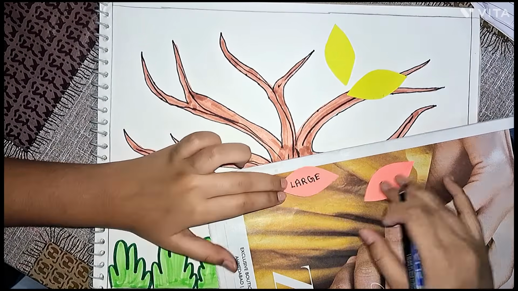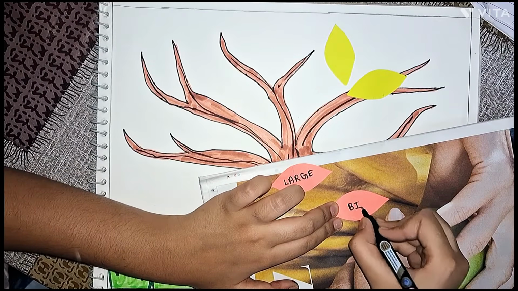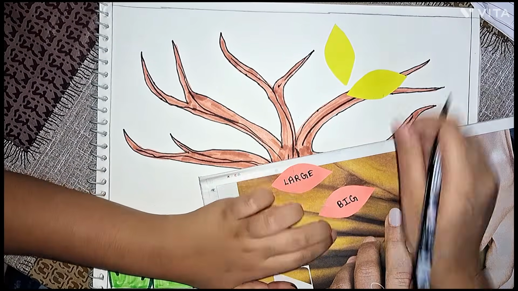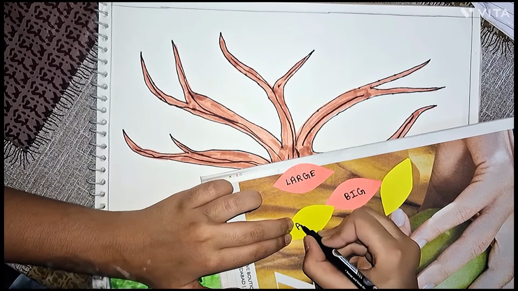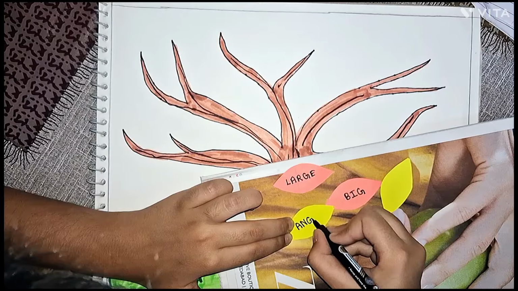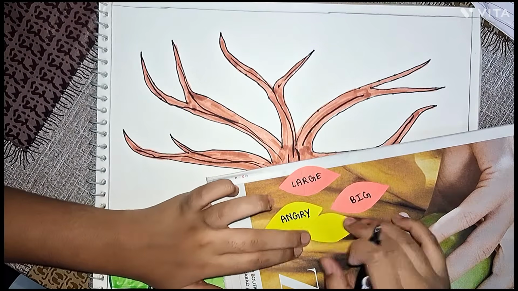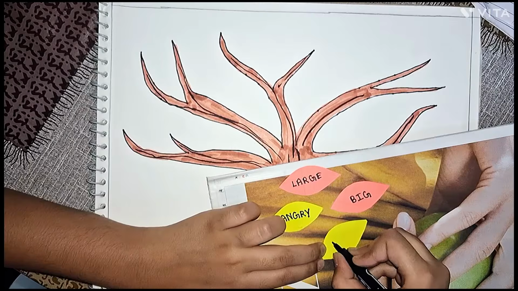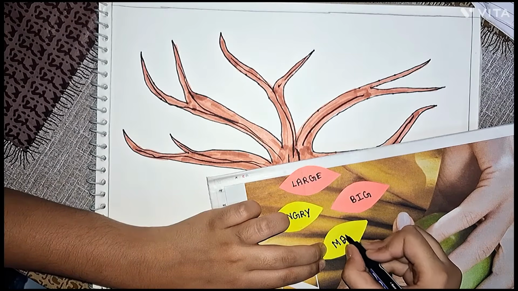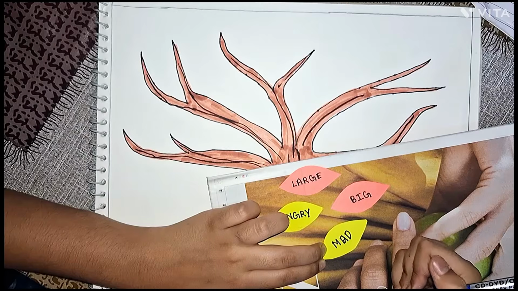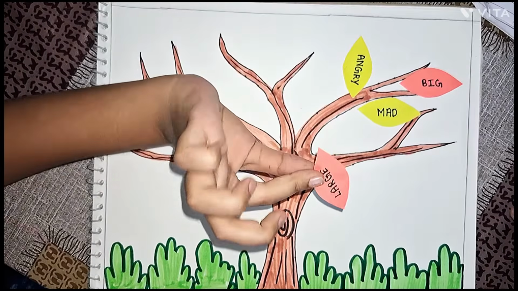We are going to be writing synonyms: large, big, angry, mad. Next we are going to paste the leaves.